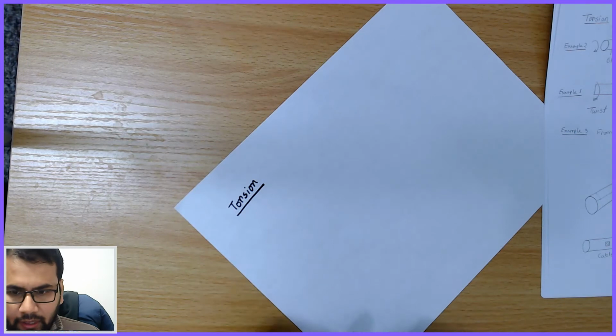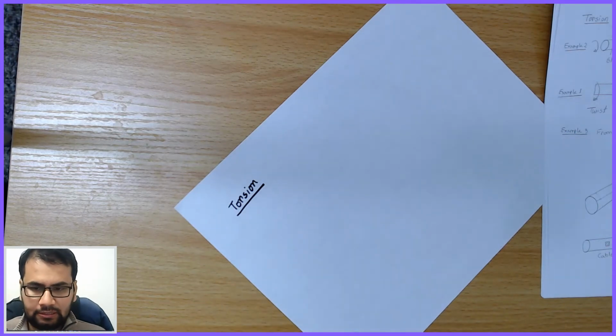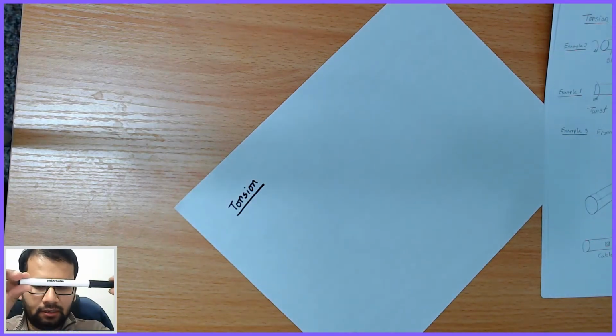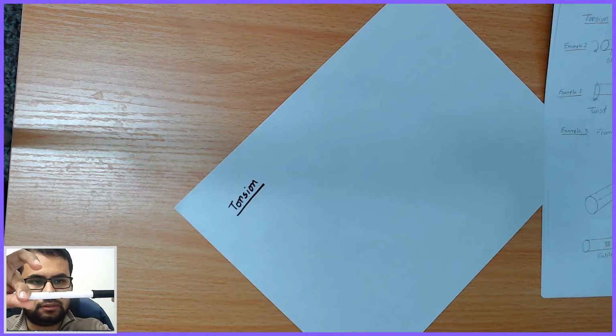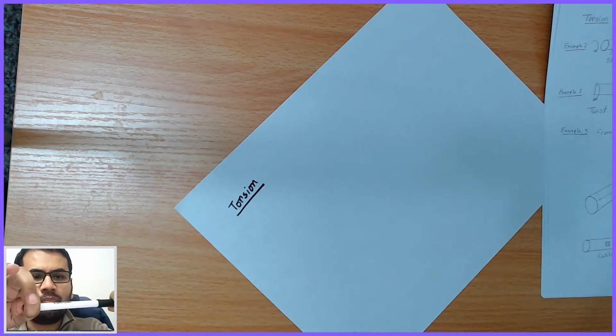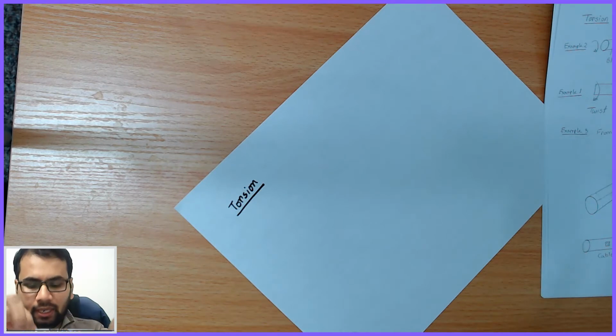So if I take this pen and rotate this end in this direction and the other end in the opposite direction, the pen will be twisted, experiencing an opposite moment at both ends.